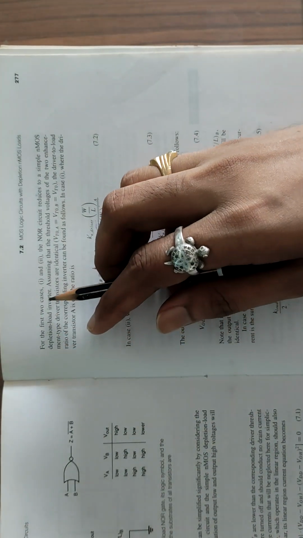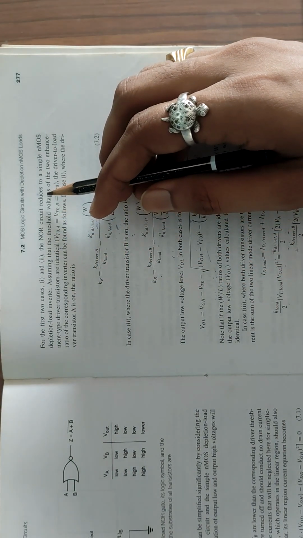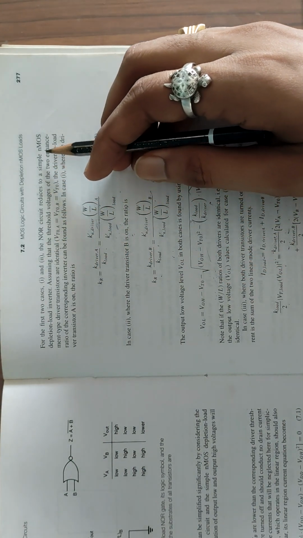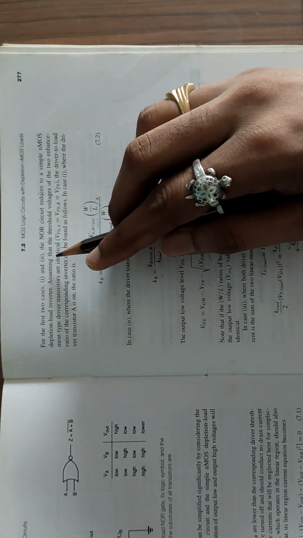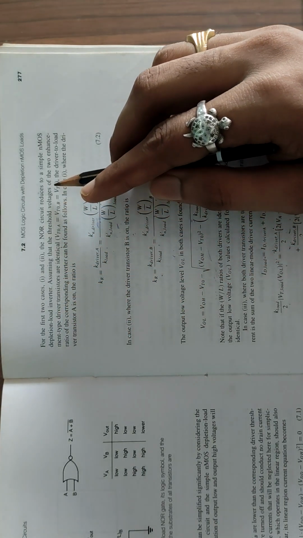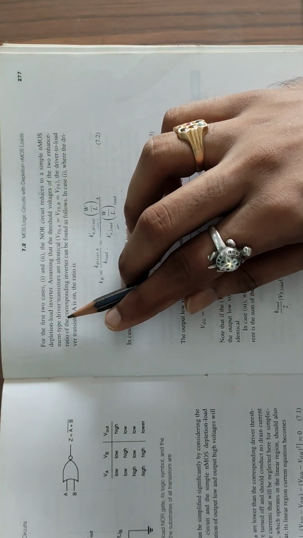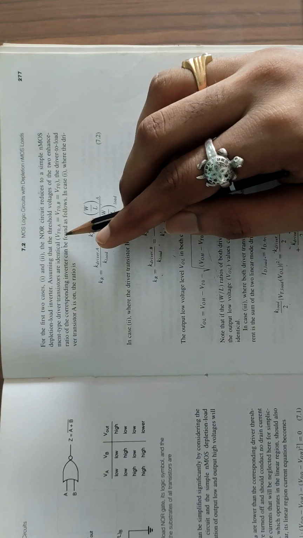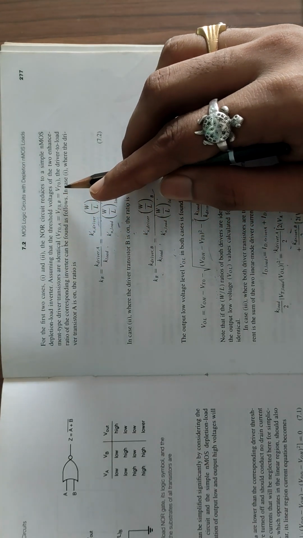For the first 2 cases, 1 and 2, the NOR circuit reduces to a simple NMOS depletion load inverter, assuming that the threshold voltages of the two enhancement type driver transistors are identical, VT naught A equal to VT naught B equal to VT naught.